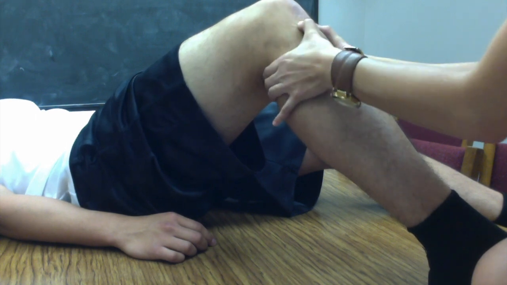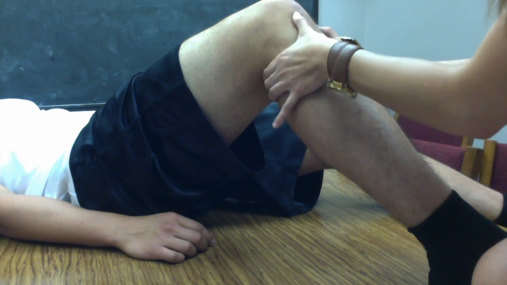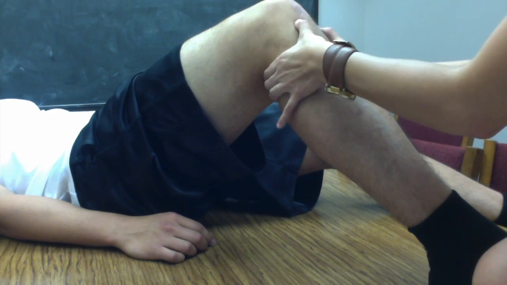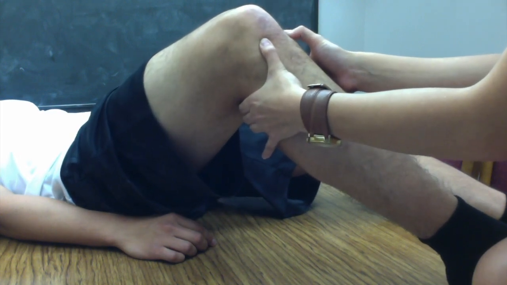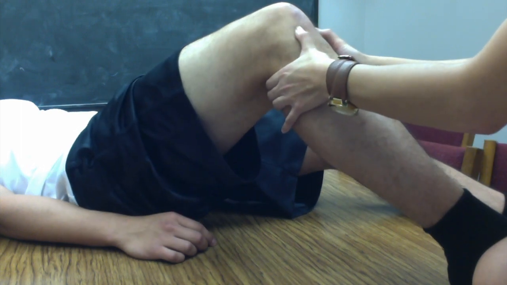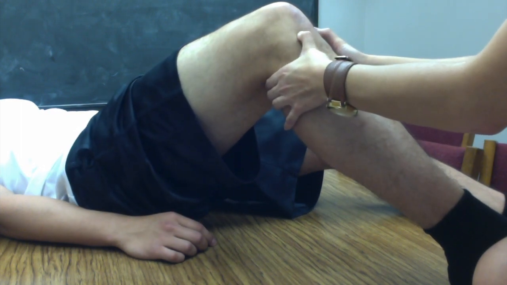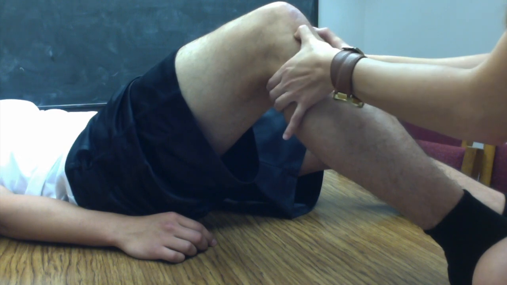And if you press inferiorly, so if you press a little bit downwards, you'll feel the tibial plateau on the lateral side. You can also feel the medial tibial plateau on the medial side. We're looking for the lateral here. So that's just going to be this little depression, and you can kind of feel that tibia kind of going straight off into the joint.